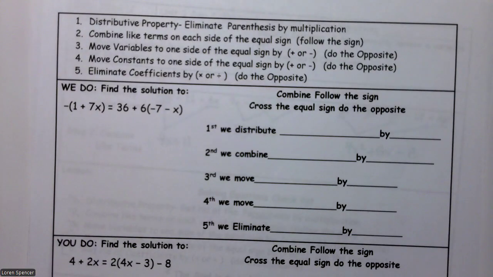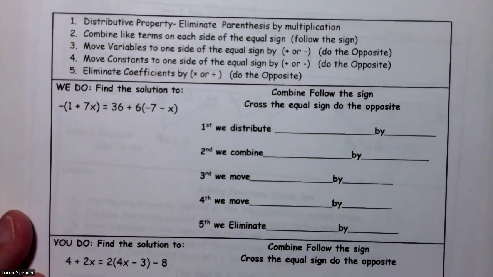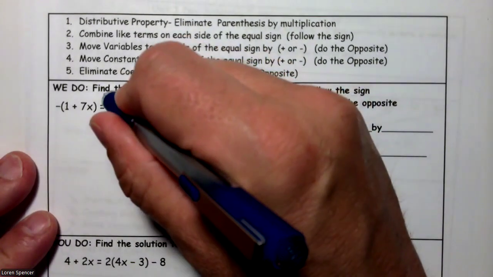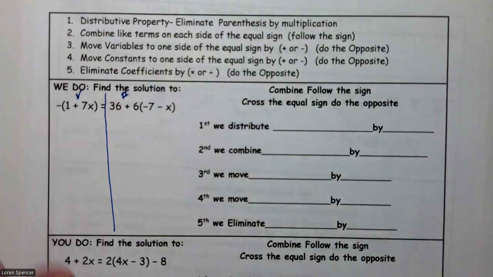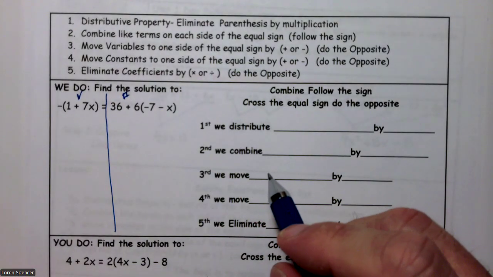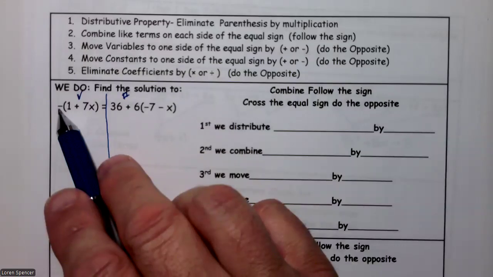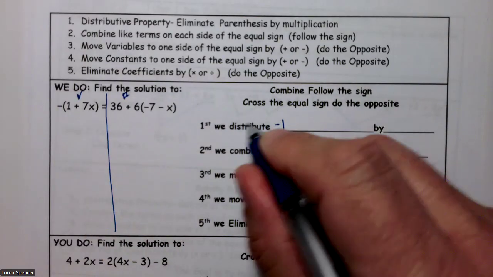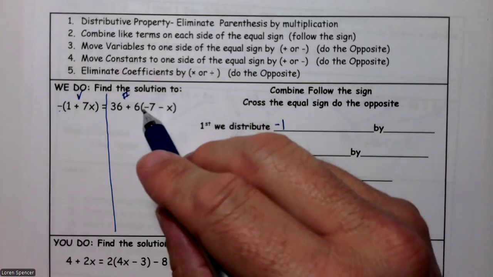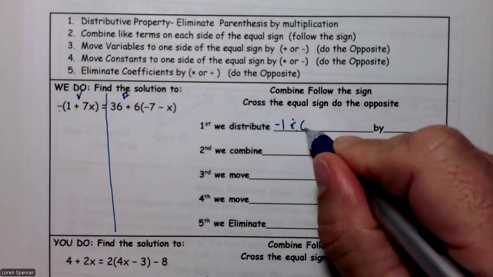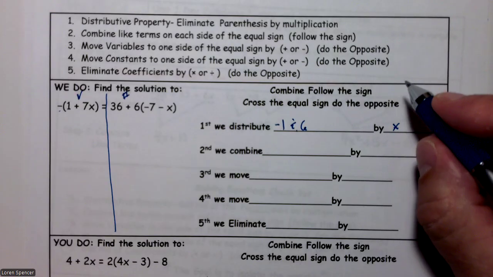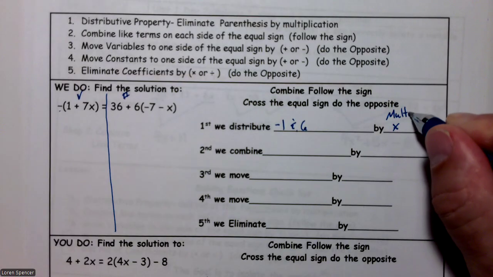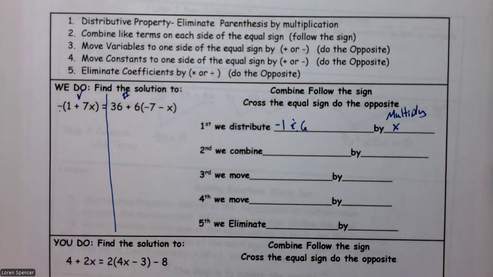Once again, here's our checklist. Hopefully we have enough room. I don't think we do. So let's go. First thing we're going to do, we're going to draw a line down the equal sign. Variables on this side, numbers on this side. And we're going to distribute, in this case, a negative 1 because this is a negative 1. And we're going to distribute the 6 by multiplying. I'm just going to use that as my multiplication sign. All right. Here I'll write the word multiply. We always distribute by multiplication.